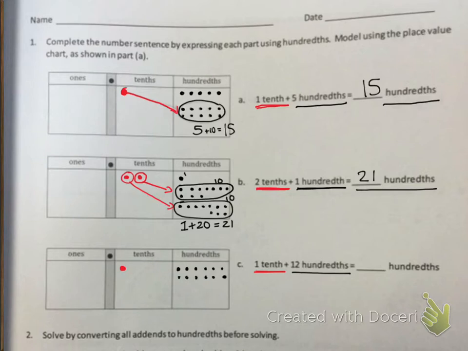And I have to unbundle this tenth to make it hundredths. 1, 2, 3, 4, 5, 6, 7, 8, 9, and 10. I got 10 here. I also have 10 here as well. So when we can actually make groups of 10, it makes it easier for us to add. So we got 20. And we have 2 right here. So 20 plus 2 makes 22 hundredths.